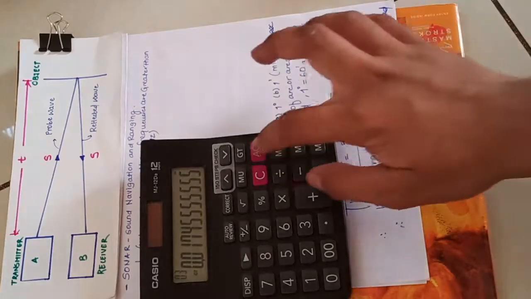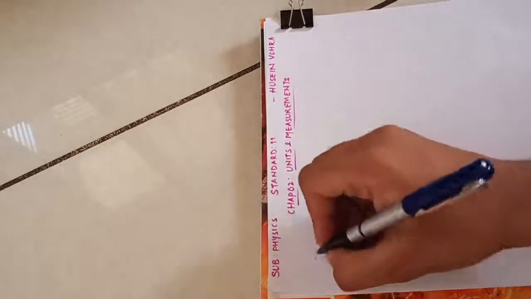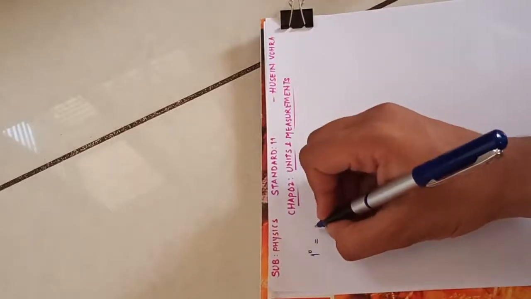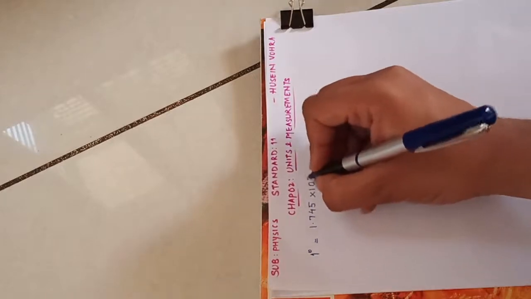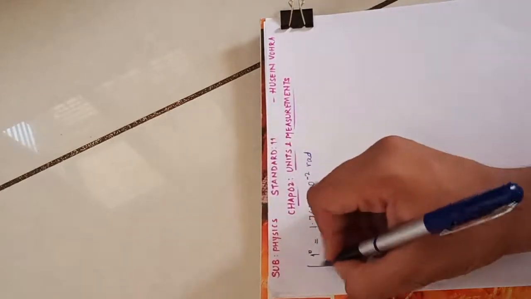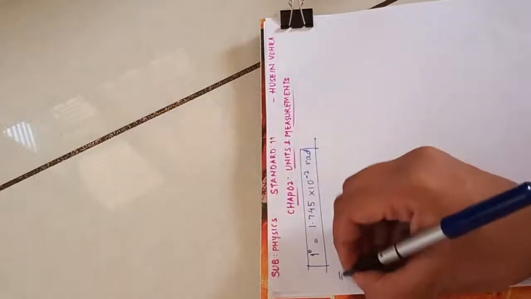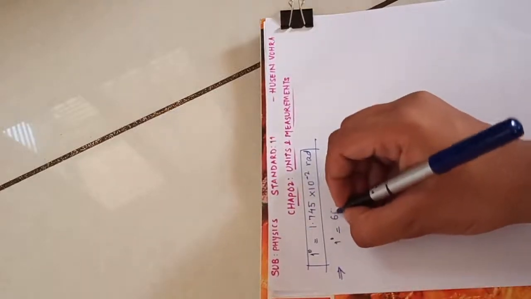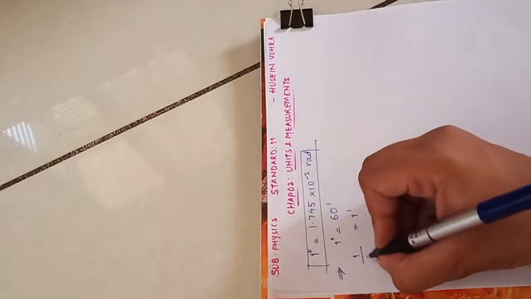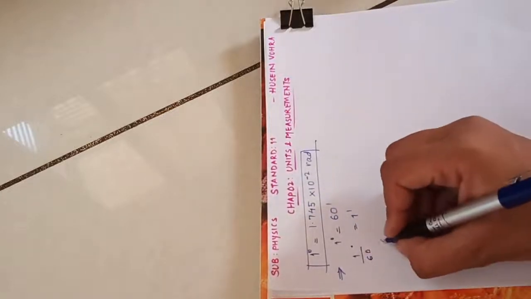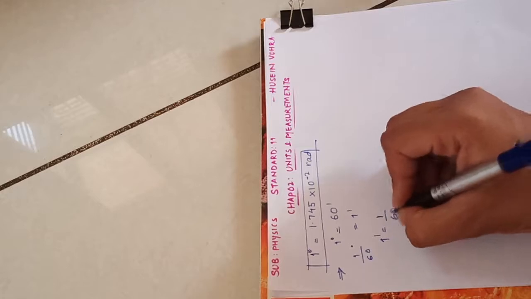Is this clear? Moving to the next. We have already determined that 1 degree is equal to 1.745 into 10 power minus 2 radian. We have already derived that. Now 1 degree is how many minutes? 60 minutes. So if I want to determine 1 minute, I have to take 1 by 60 degree. So 1 minute is equal to 1 by 60 degree.